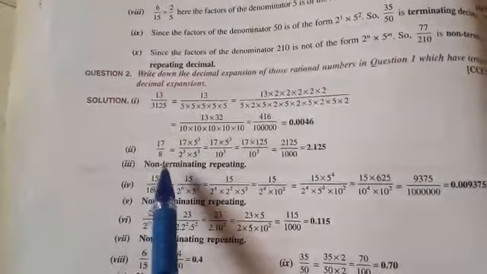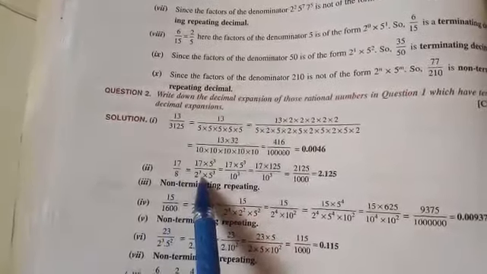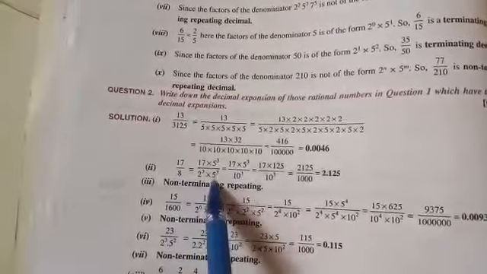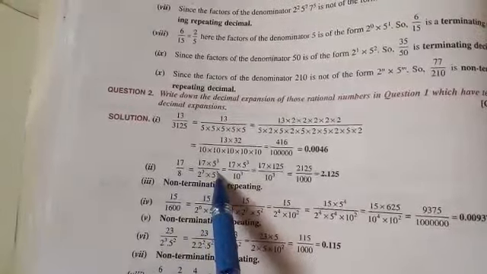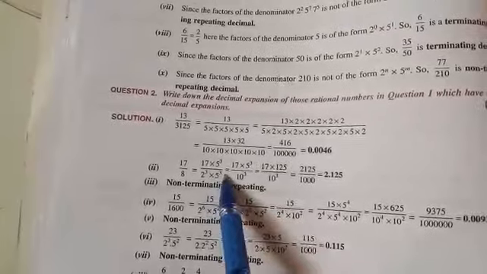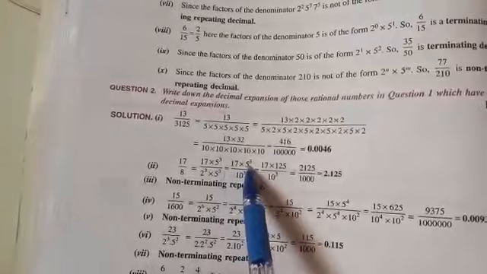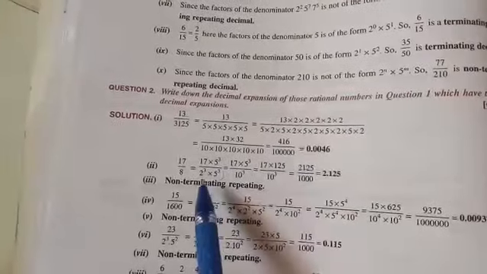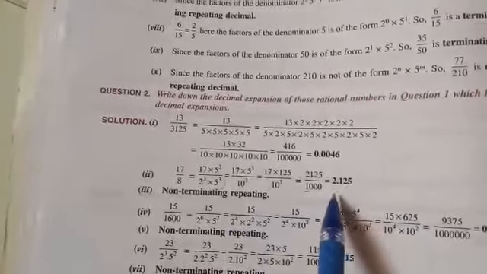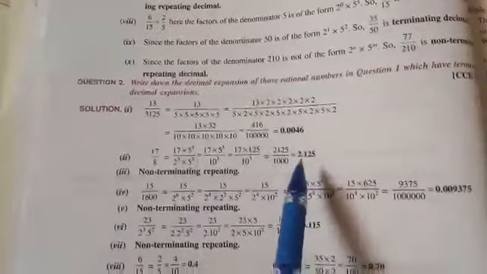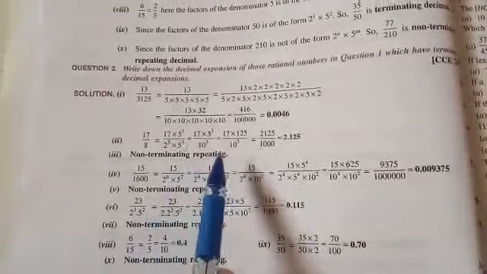17 divided by 8. This also has a terminating decimal expansion. 8 can be written as 2 cube. To make tens, we need to multiply by 5 to the power of 3. Whatever we multiplied in the denominator, multiply the same to the numerator also. So 17 into 5 cube, you will get 2125, and 2 cube into 5 cube, you get 10 cube, that is 1000. So you can write 2.125. You can do it in this method, or else you can do normal division also. The third is non-terminating repeating, so not required to write in decimal.